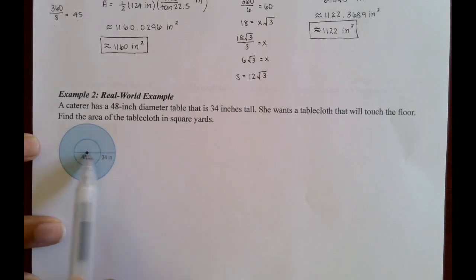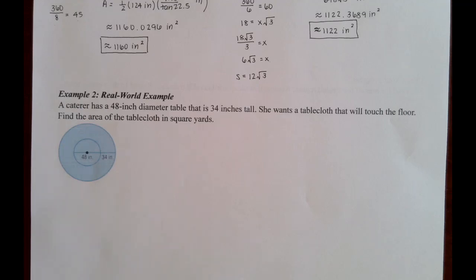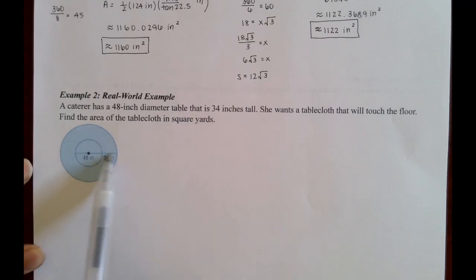Here's the table, diameter of 48 inches. We know that it's 34 inches tall, and since she wants the tablecloth to touch the floor, that's going to give it an extra 34 inches here. We want to find the area of the tablecloth in square yards. So this is the 34. This is so that it touches the floor. This is for the table.